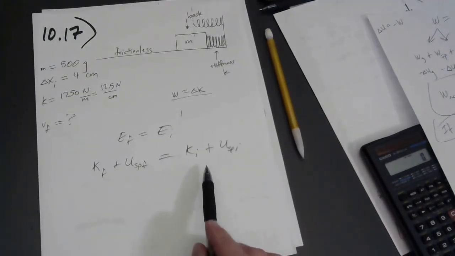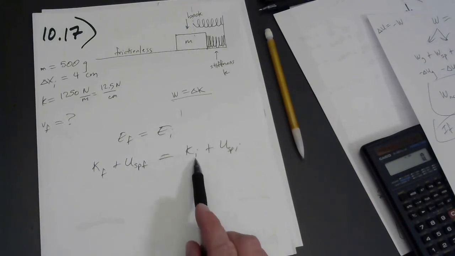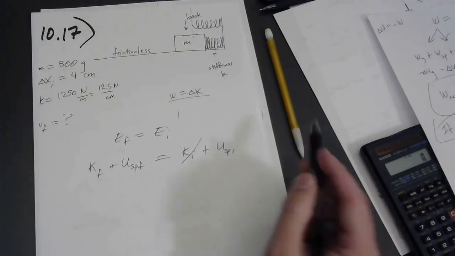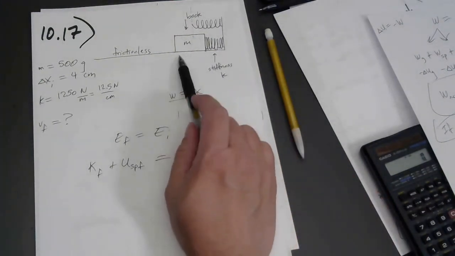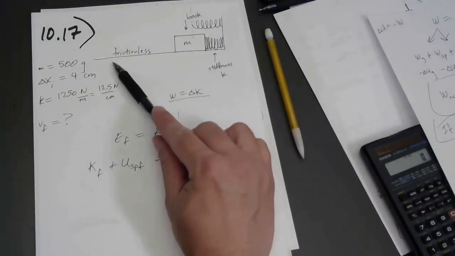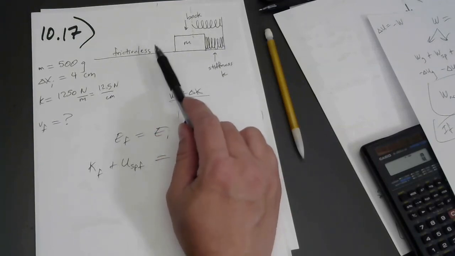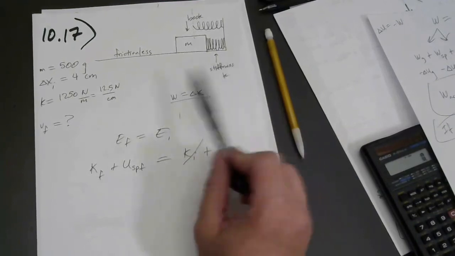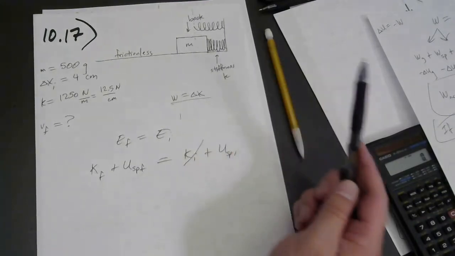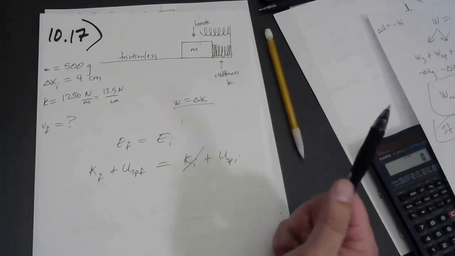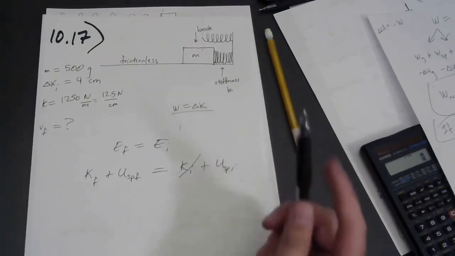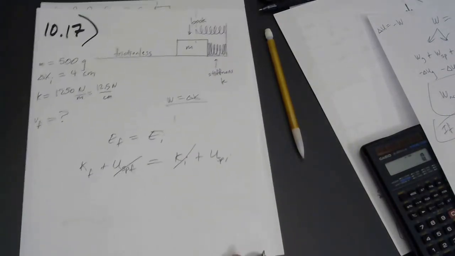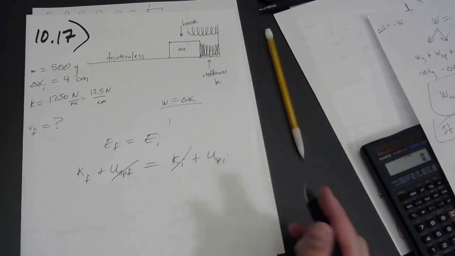Can I cross anything out? Well, before the block is launched, it's not moving. It has no kinetic energy. Also, after the block has separated from the spring, it's no longer stretched and it's no longer compressed. Now, in real life, wouldn't the spring be bouncing around for a little bit, which means I guess it would have some energy, but we're talking about an ideal spring. We just ignore those effects. So after it's separated, the spring is neither compressed nor stretched, so it has no stored energy.